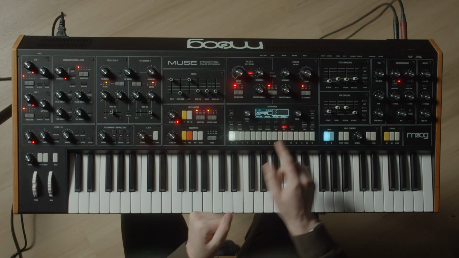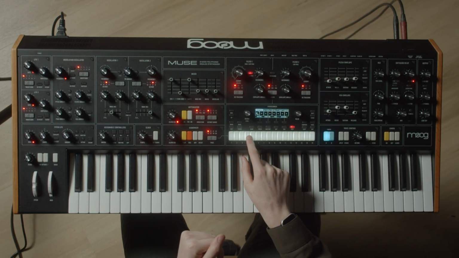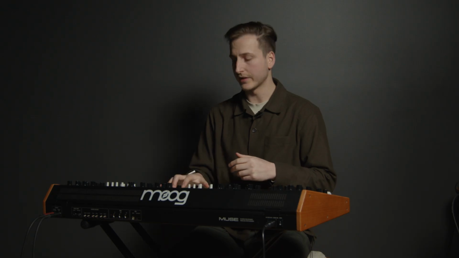So I've actually recorded a 64-step sequence earlier. If I go to step mode, I can see all the values per step, and I can go through each one and adjust accordingly. But there's a couple of things that the sequencer lets you do that really makes it go beyond a normal sequencer into almost like a generative territory.